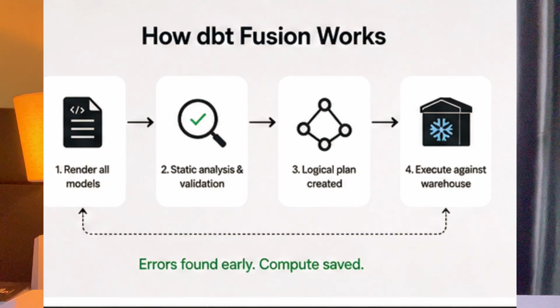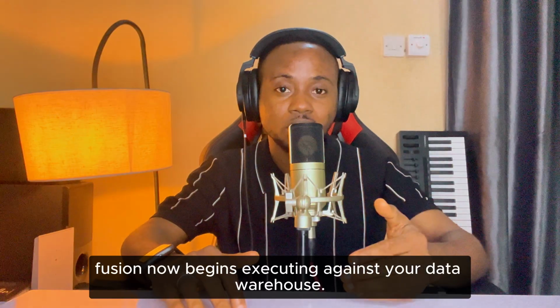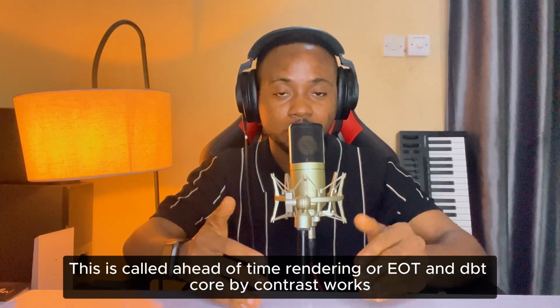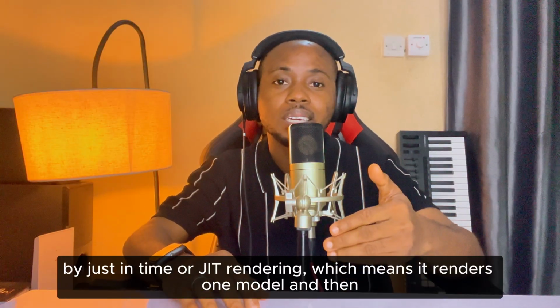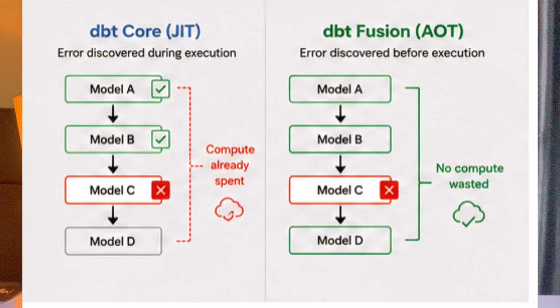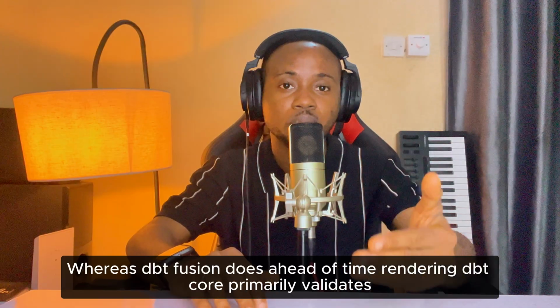And once everything passes, Fusion then begins executing against your data warehouse. This is called ahead-of-time rendering, or AOT. dbt Core, by contrast, works by just-in-time, or JIT, rendering, which means it renders one model and then runs it and moves on to the next, whereas dbt Fusion does ahead-of-time rendering.